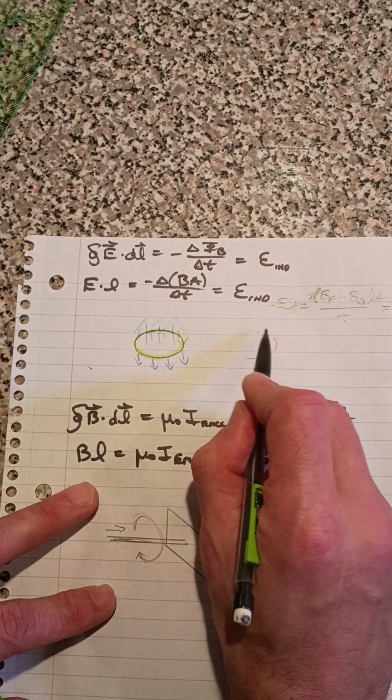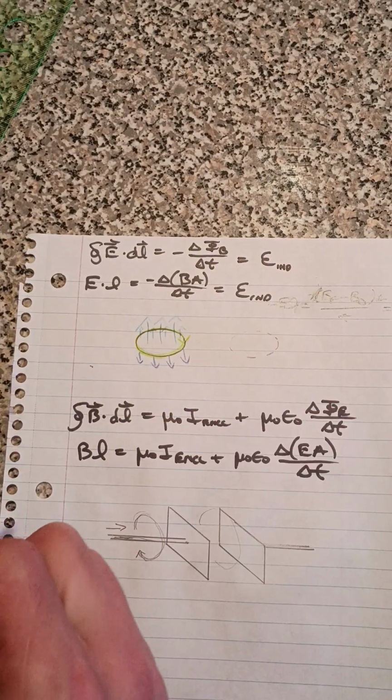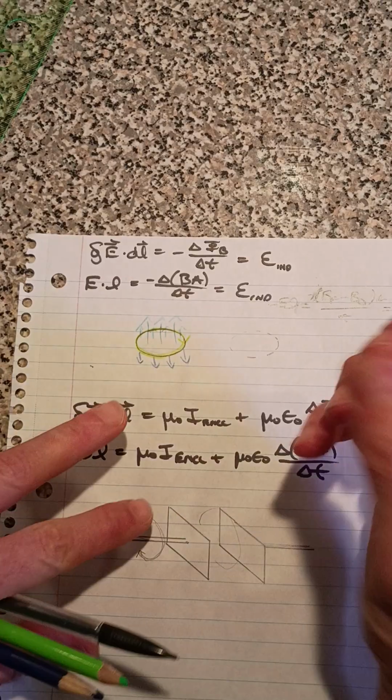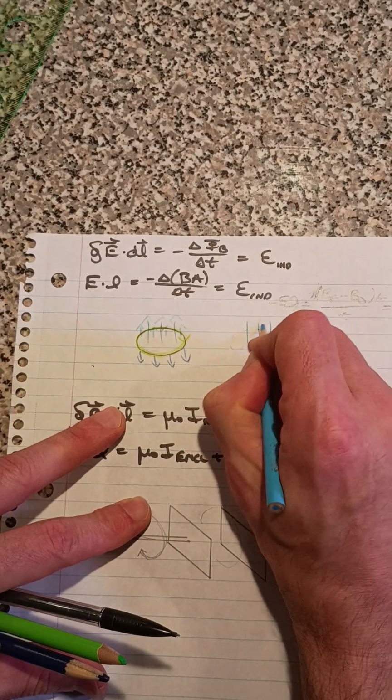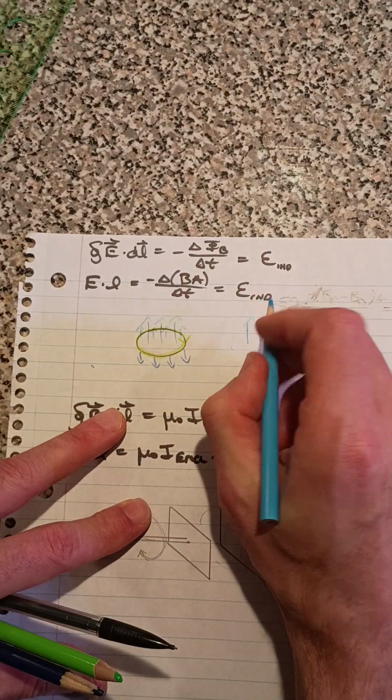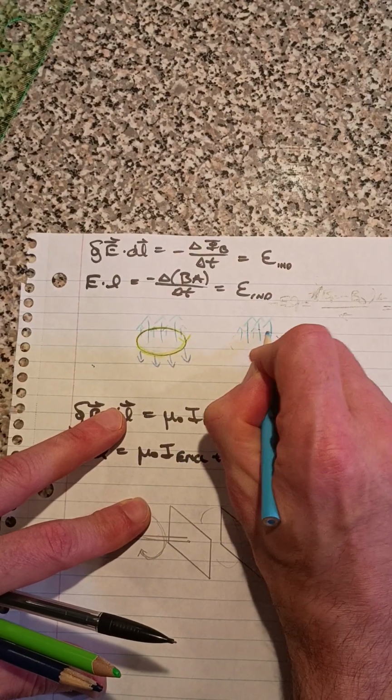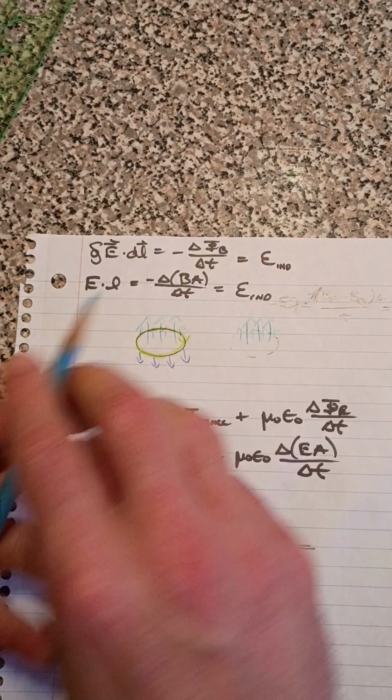Now, let's say it's just moving through empty space where there's no charges or anything like that. What's going to happen, right? We start off with 3 magnetic field lines. Okay, and let's say that the magnetic field strength gets stronger, just like it did.